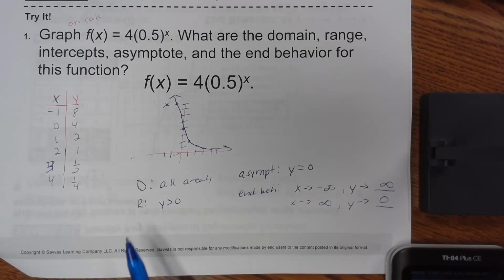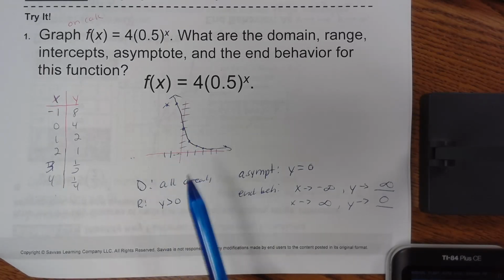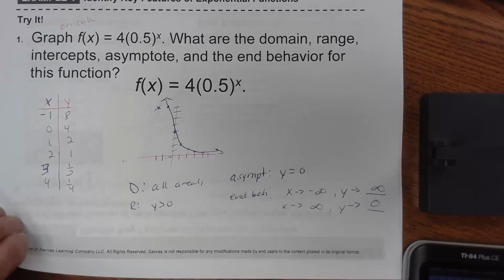Okay, so you should be able to graph it on your calculator, get the values. I want to see the values that you are graphing with, and then answer those questions. Okay, now let's talk about some transformations.